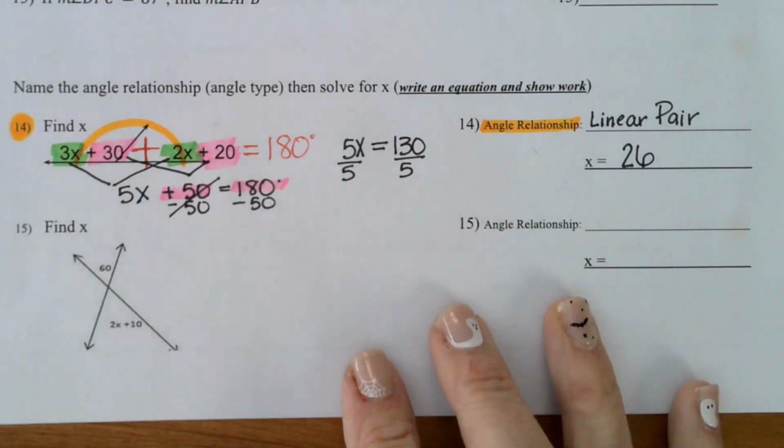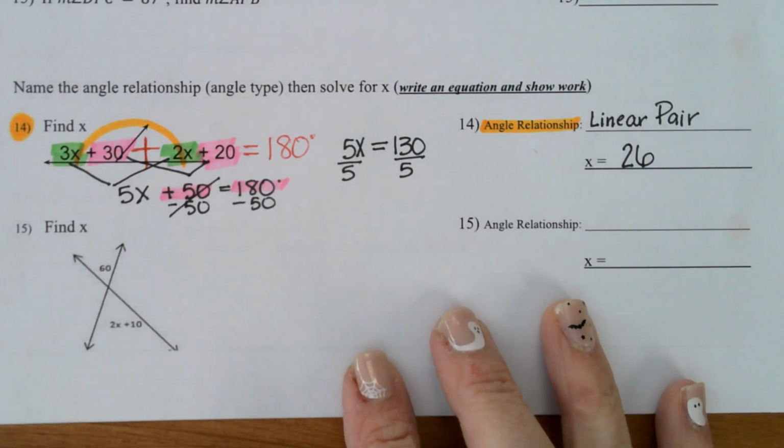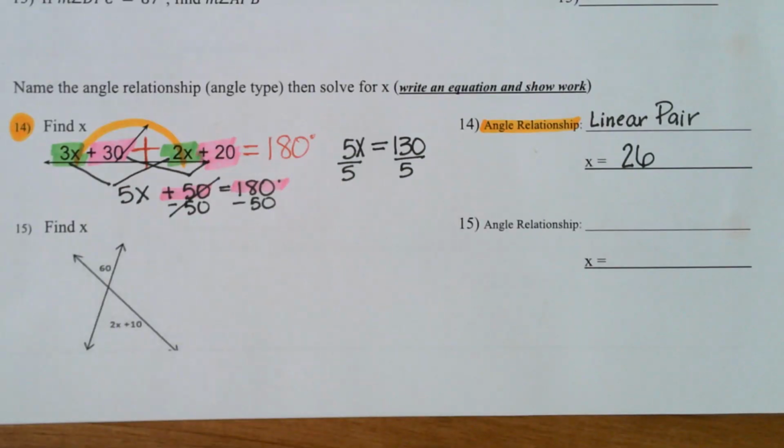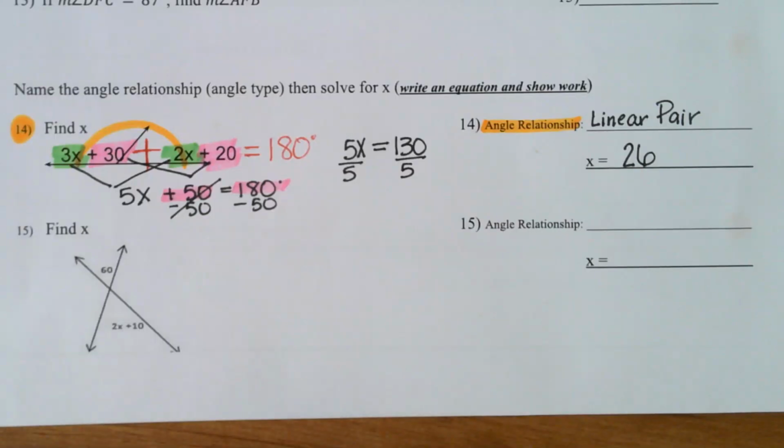Everybody check it. Make sure. Okay. Five times 20 is 100, and 5 times 6 is 30. That makes 130. I agree. Okay, how was that?